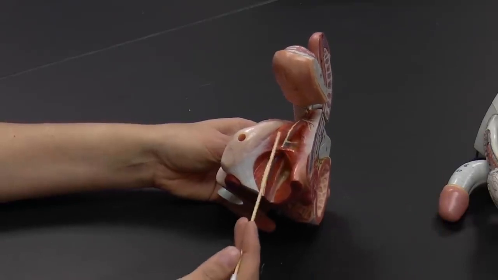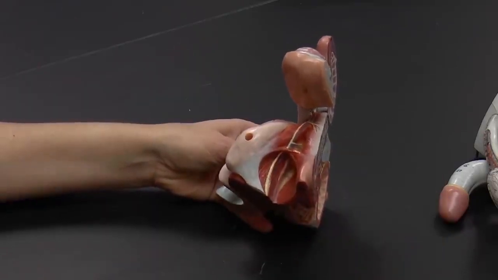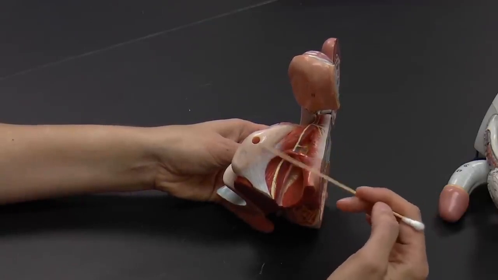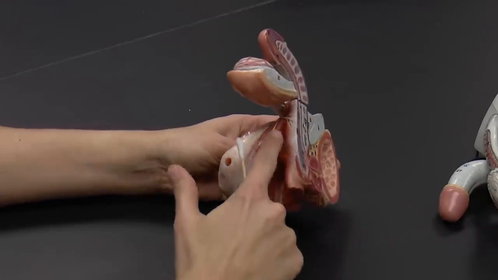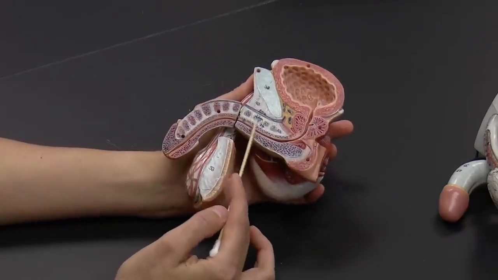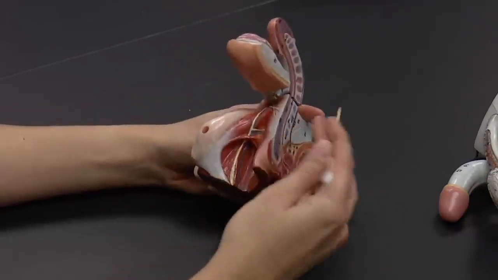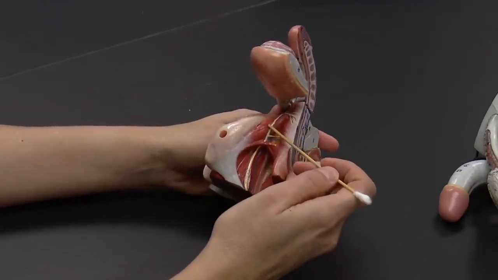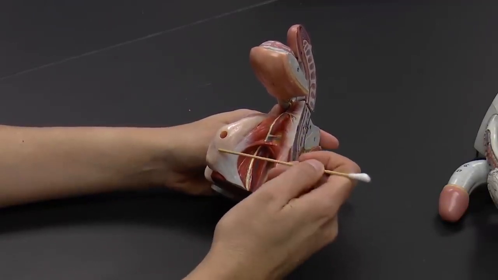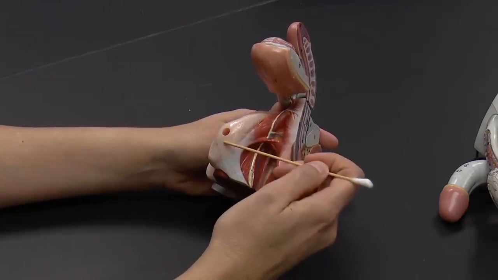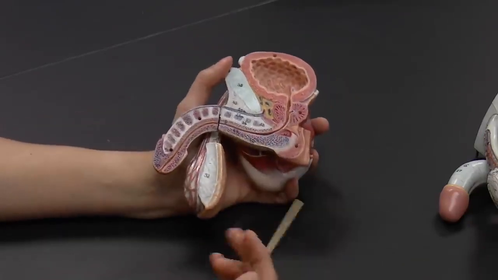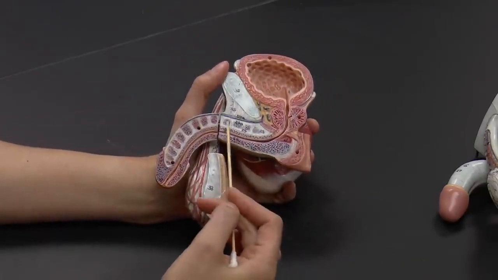The second skeletal muscle that's important in the male reproductive system is this muscle here that goes from the ischial tuberosity and extends and anchors to part of the corpora cavernosa. This is called the ischiocavernosus muscle. It's named because it extends from the ischium, the posterior bone of the hip, the coxa, and then extends up to the corpora cavernosa here.